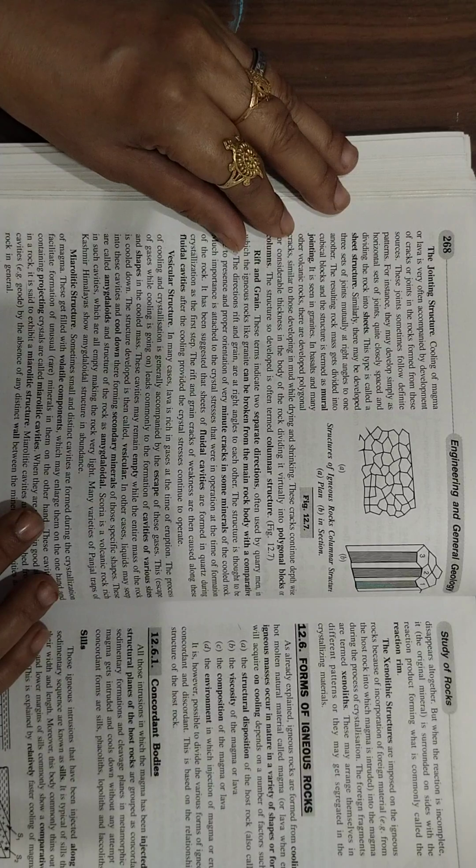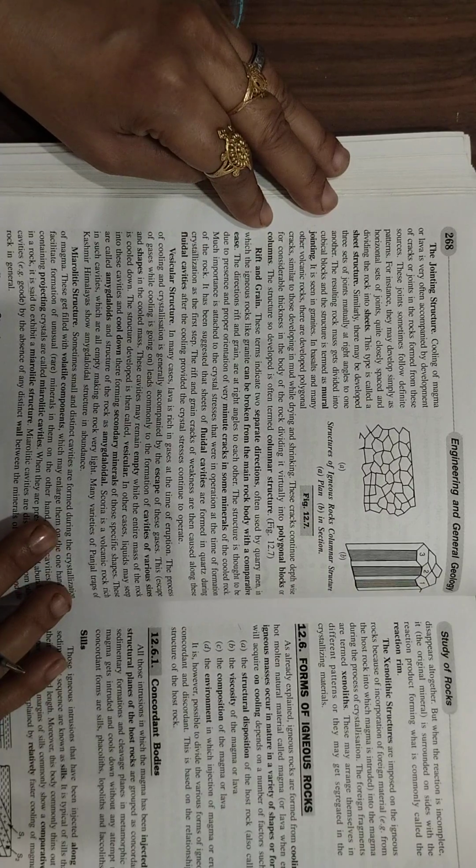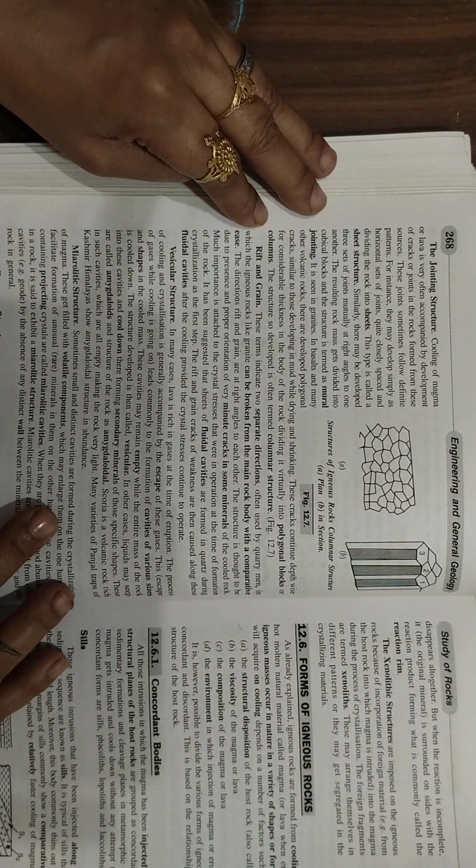It is seen in granite, in basalts and many other volcanic rocks, and there are developed polygonal cracks similar to those developing in mud whilst shrinking. These cracks continue depth-wise for considerable thickness in the body of the rocks, dividing it virtually into polygonal blocks or columns. The structure so developed is often termed columnar structure. Rift and grain.